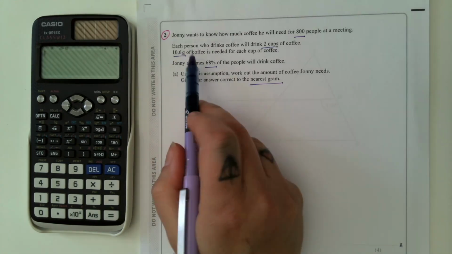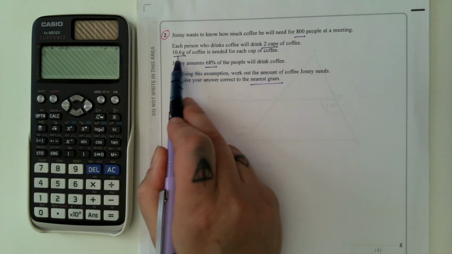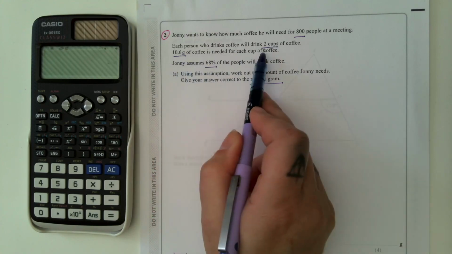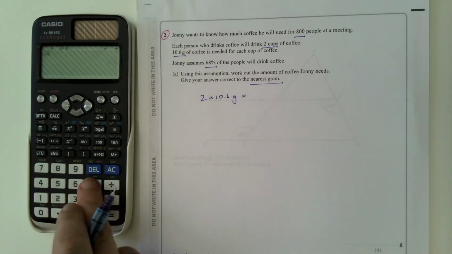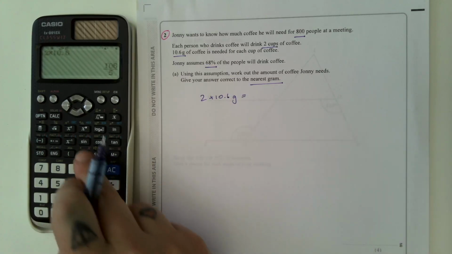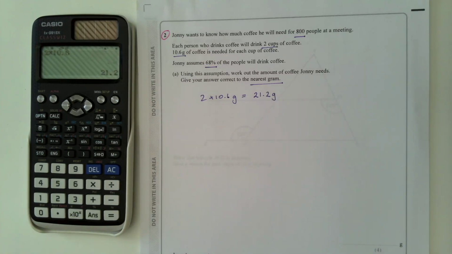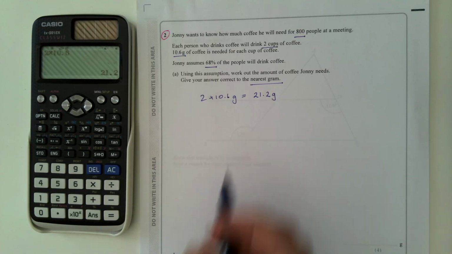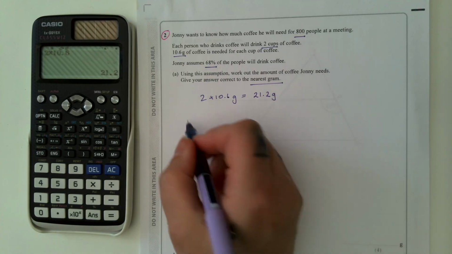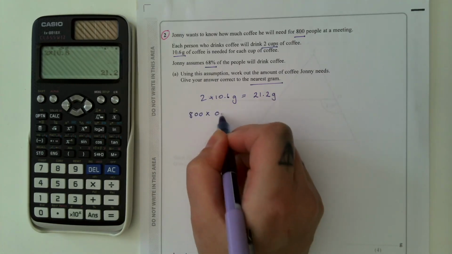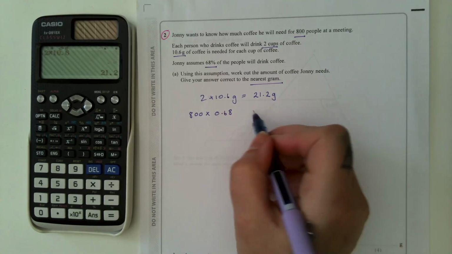Okay, so each person who drinks coffee will drink 2 cups of coffee. And there are 10.6 grams of coffee per cup. So 2 times 10.6 grams tells us that for every person that drinks coffee, Johnny needs 21.2 grams of coffee. He assumes 68% of these people will drink coffee, so we want 68% of 800 people. So I'm going to use the multiplier 0.68, because that's 68% as a decimal.